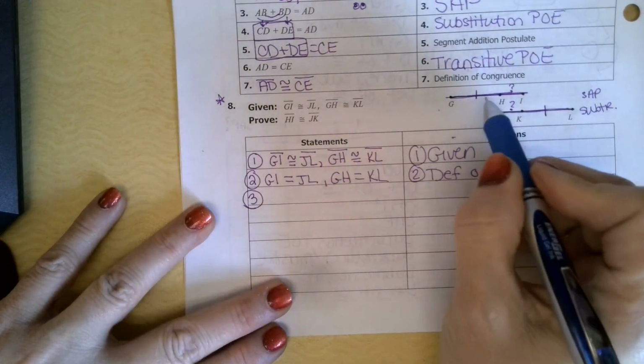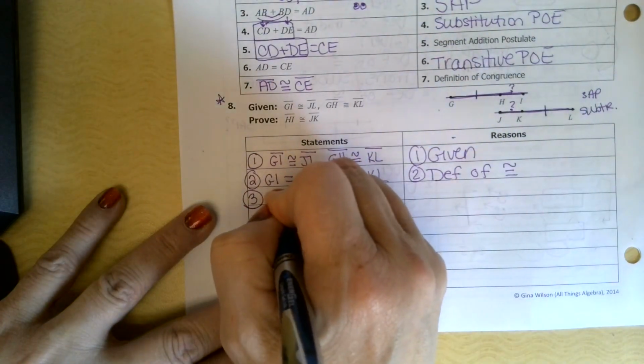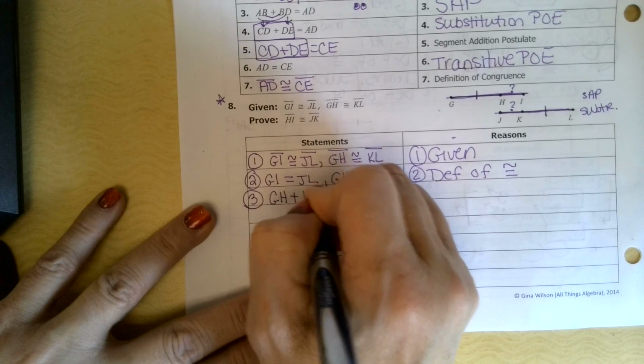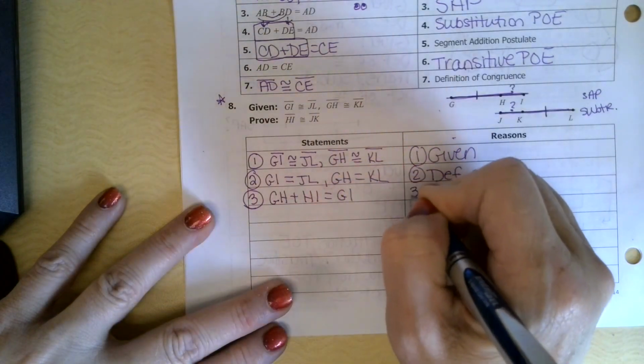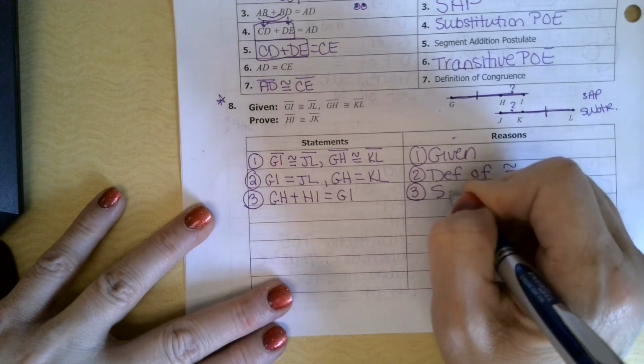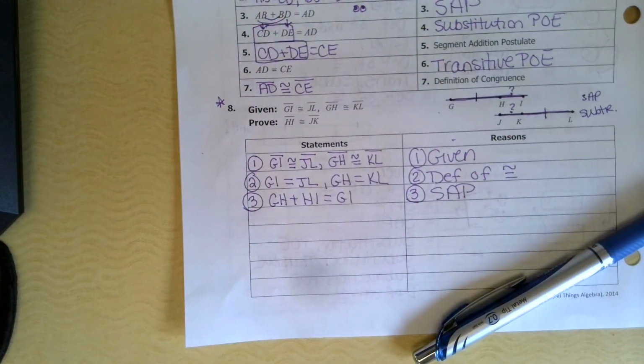Okay, GH plus HI equals GI. Okay, I'm going to give you another tip or trick.